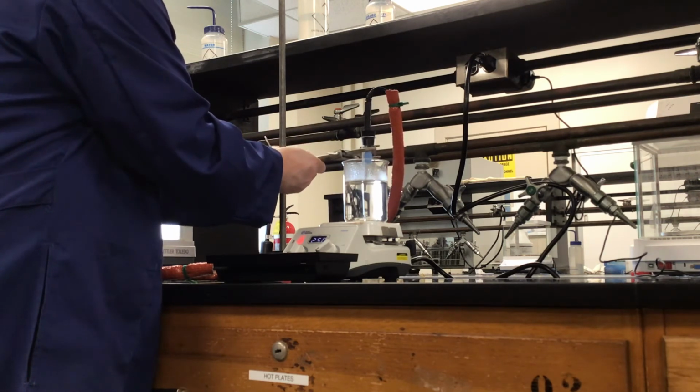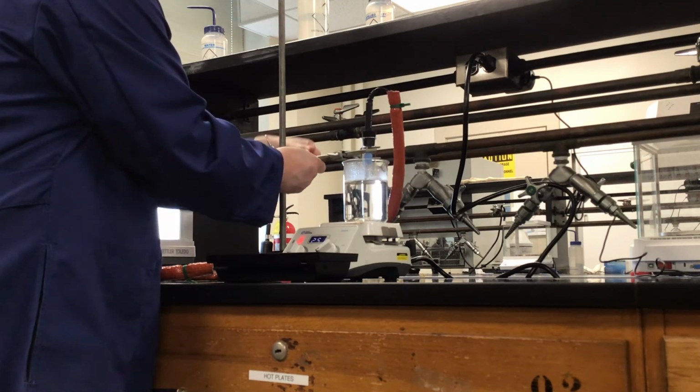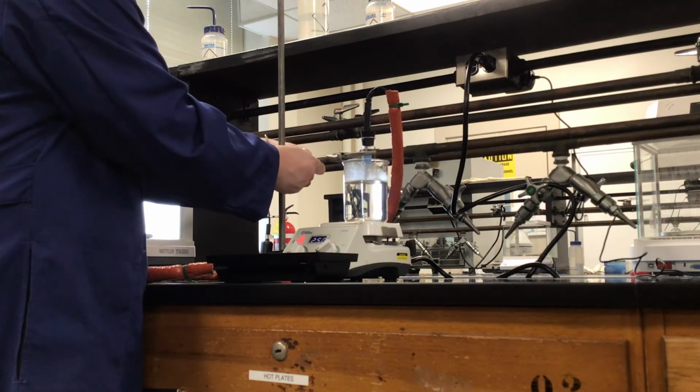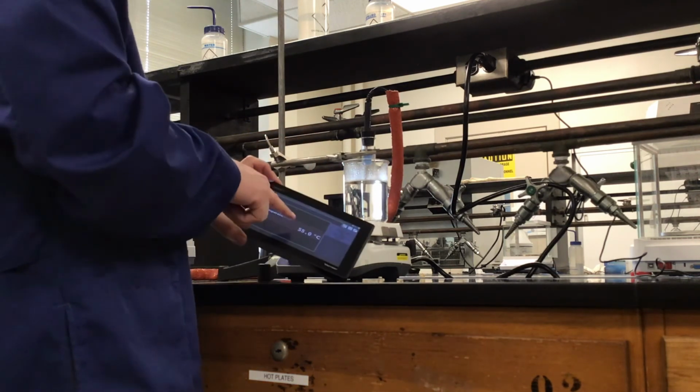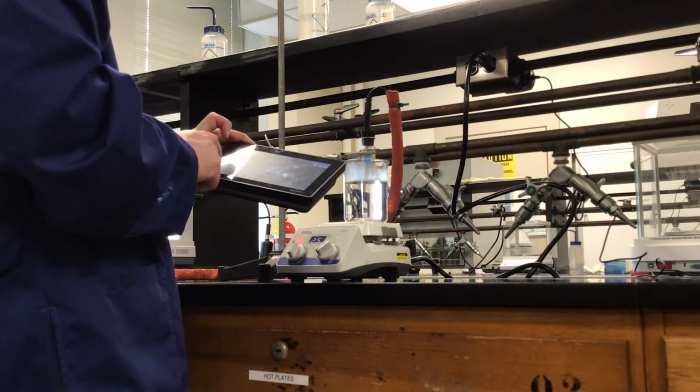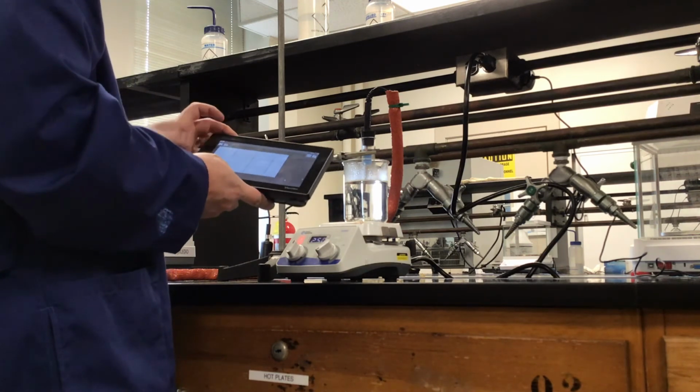We're going to be visually looking at that, but we're also going to be paying attention to our LabQuest and the measurements that it's recording, because it's telling us the temperature here, but you can actually have it record the temperature over time.